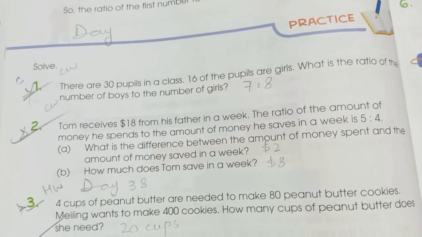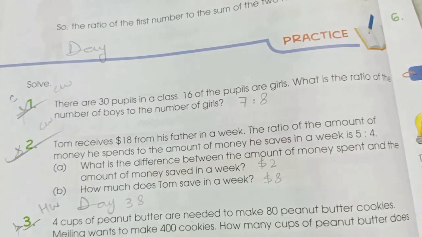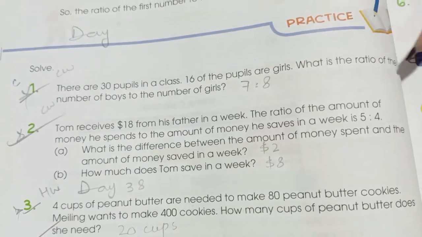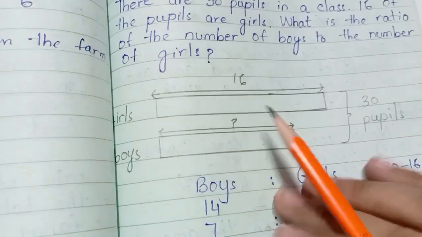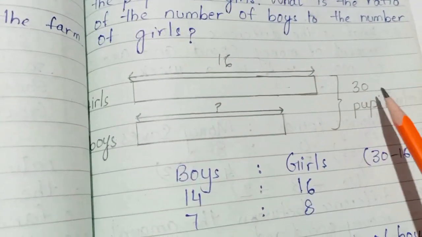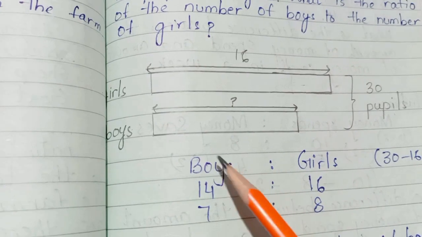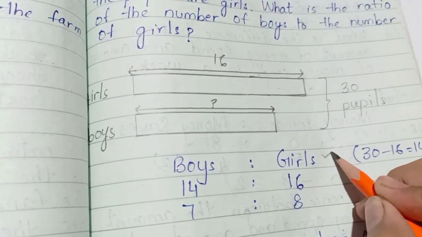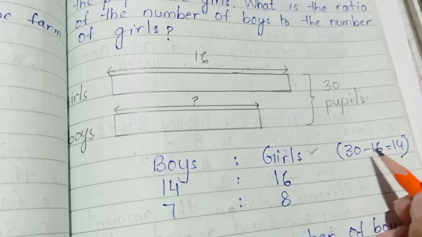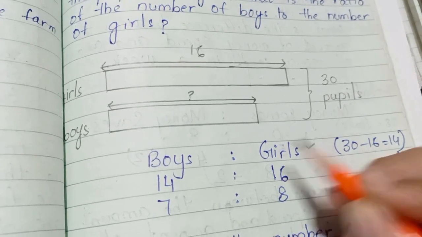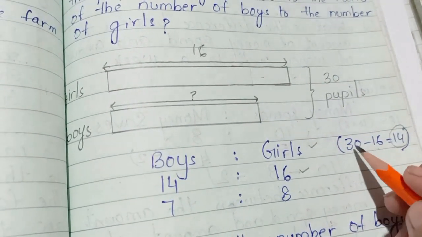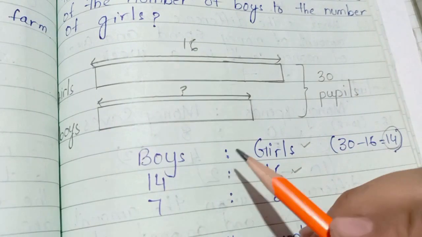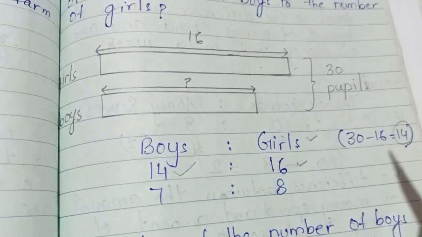Question number 1. There are 30 people in a class. 16 of the people are girls. What is the ratio of the number of boys to the number of girls? So here we make the solution. 16 girls, total number of people 30, and boys, question mark. From 30 minus 16 is 14. So we have 16 girls, and the remaining, because the total number is 30, 30 minus 16 is 14. It means the total number of boys is 14.